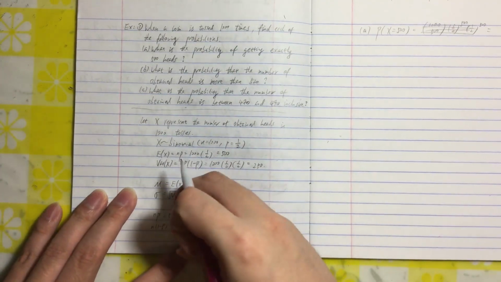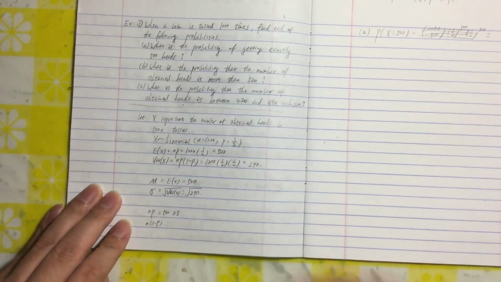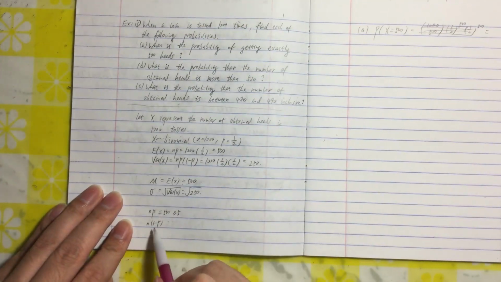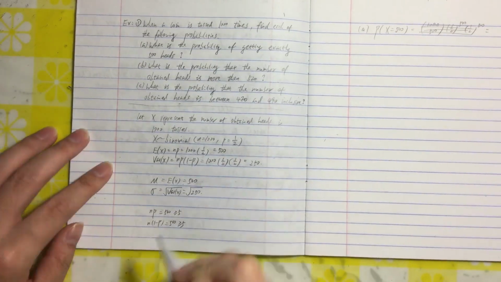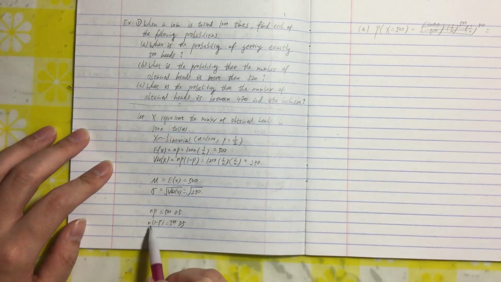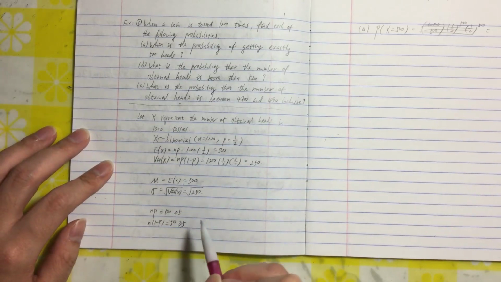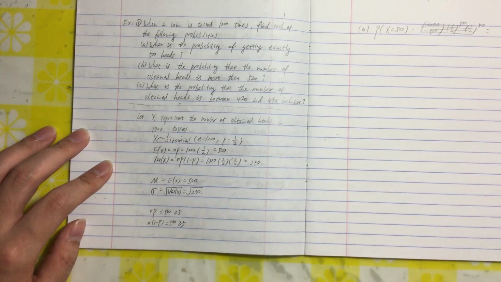For n times 1 minus p, n is 1,000, 1 minus p is another half, 1,000 times half is 500. Since both n times p and n times 1 minus p are greater than 5, if I use a normal approximation, it will be a good approximation.